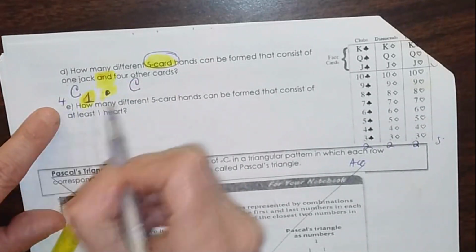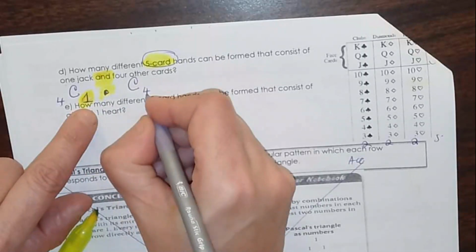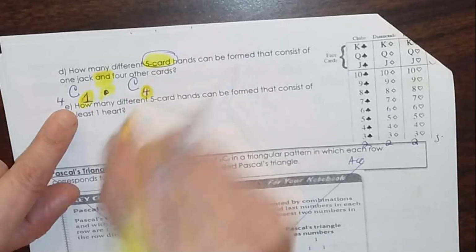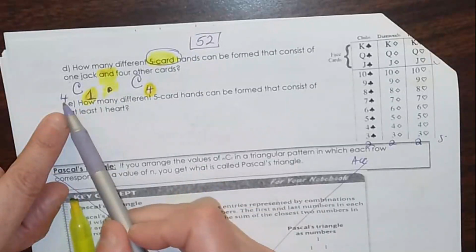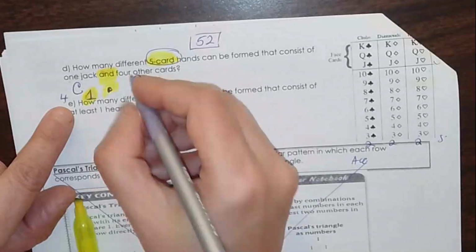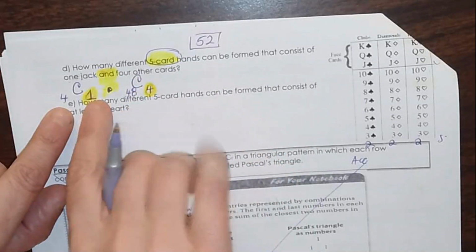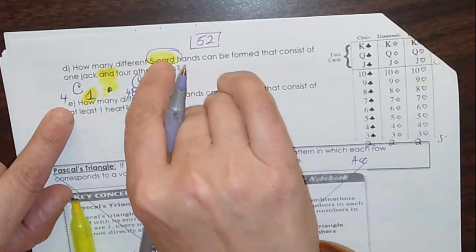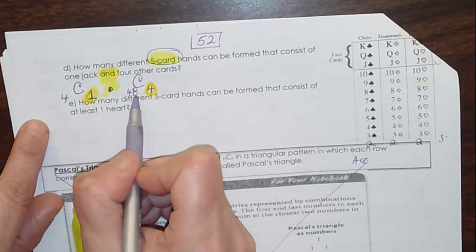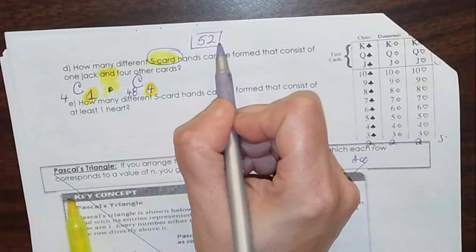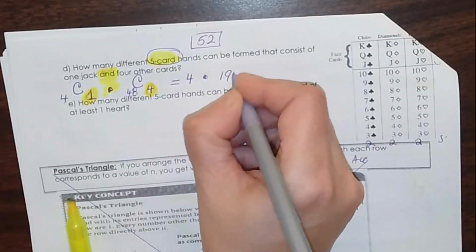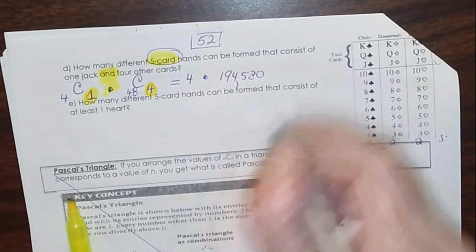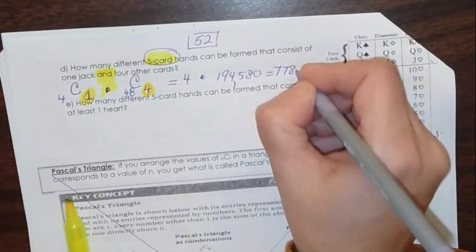And the other cards, if I pick 1 here, 4 out of how many other cards? If there's 52 cards altogether in a standard deck of cards, 52 minus 4 is what? 48. So 1 plus 4 adds up to how many you're picking? 5. And then 4 and 48 add up to the total of cards in a standard deck of cards. Everybody good? So that would be 4 times 194,580 after you put them in a calculator, and that's 778,320.